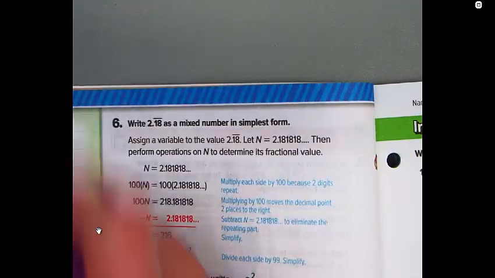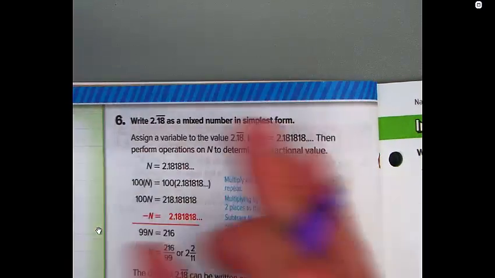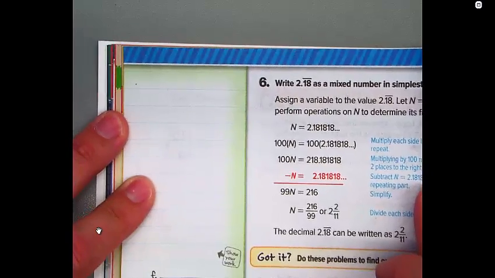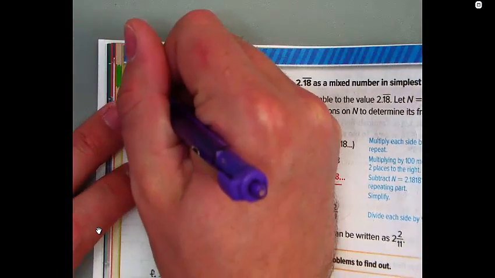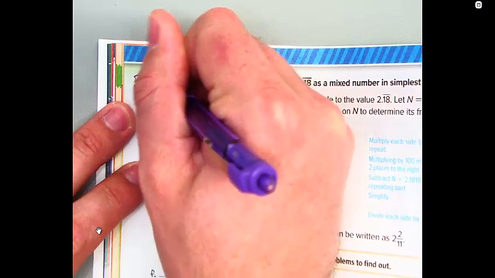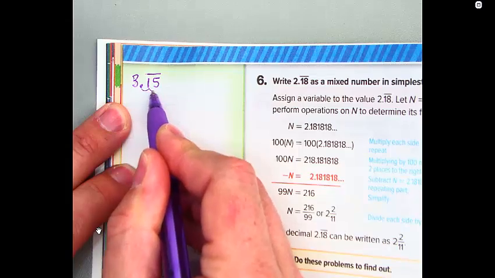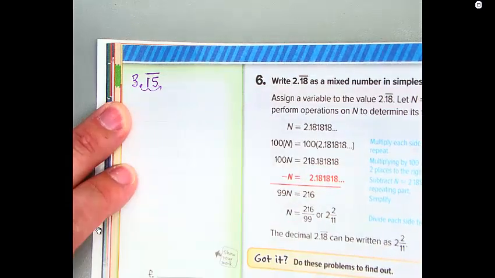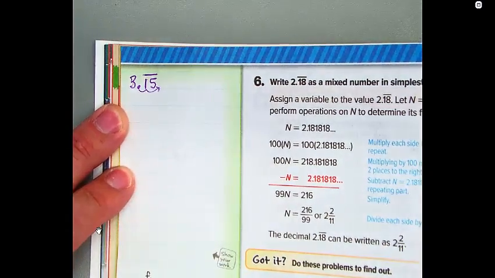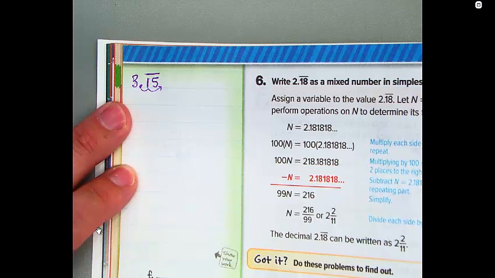So I'm going to write, let's try 3.15. There's some workspace over here I'm going to utilize. So 3.15 repeating. Now I need to move this back 2 spots to get to the end of the repetend. So 1 spot was times 10. 2 spots is times 10 again.